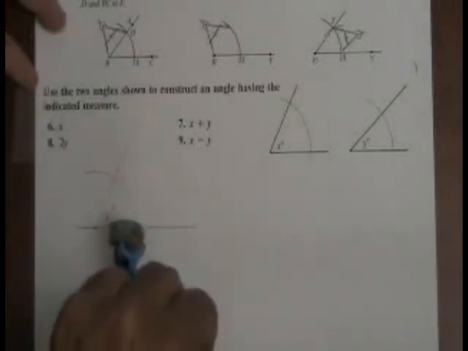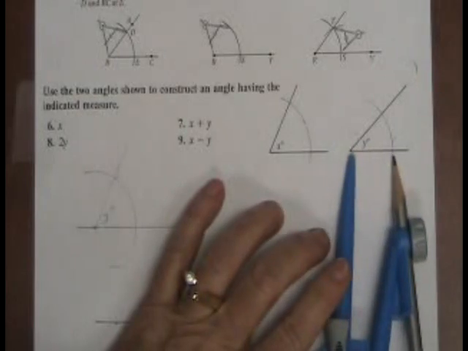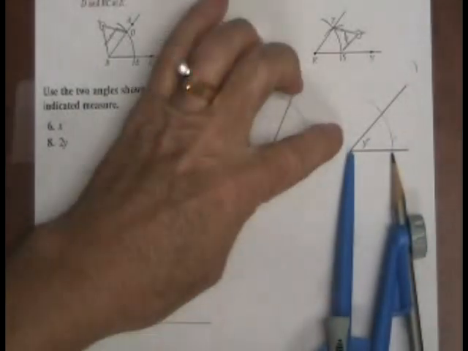Now then, I've got to have a reference point here. So I put a point there, and then I come over to this line and make that. So what I have is any old distance away from the vertex here, I've made that arc. And I come back down here and I make that arc. So from this point I have a consistent measurement.